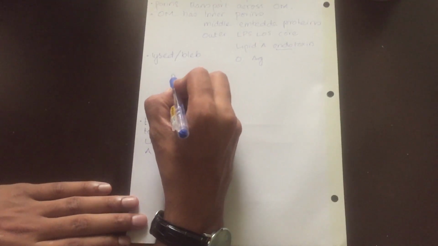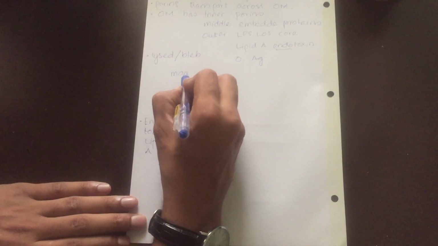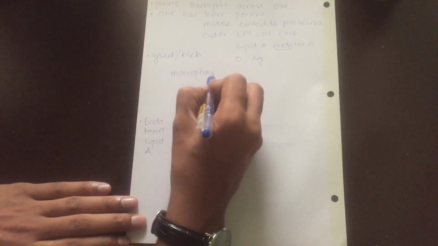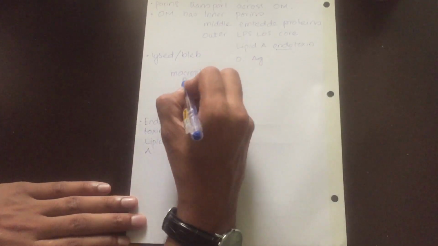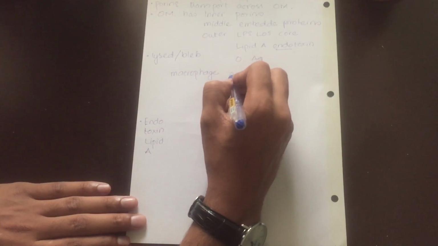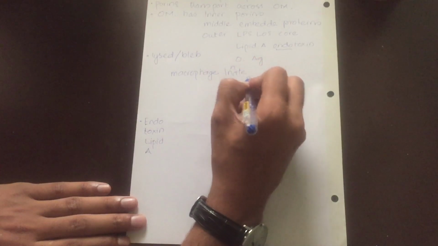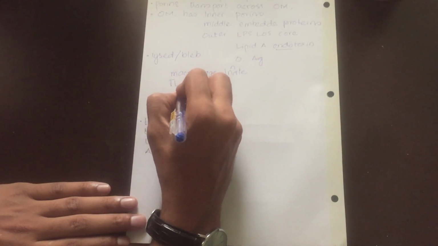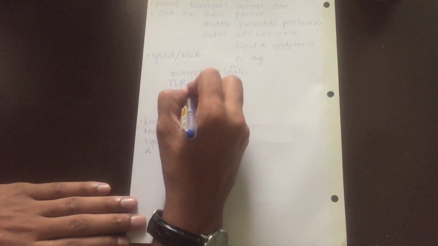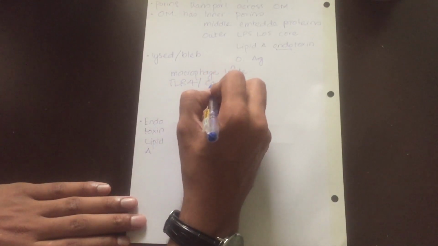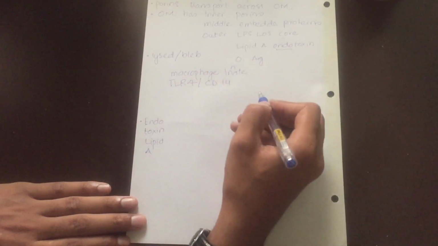activates three important parts. It activates the innate immunity via TLR, toll-like receptor 4, and CD14.